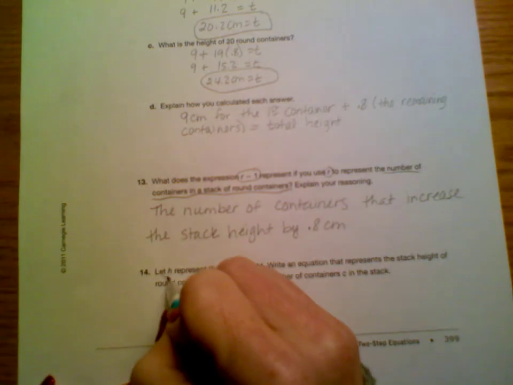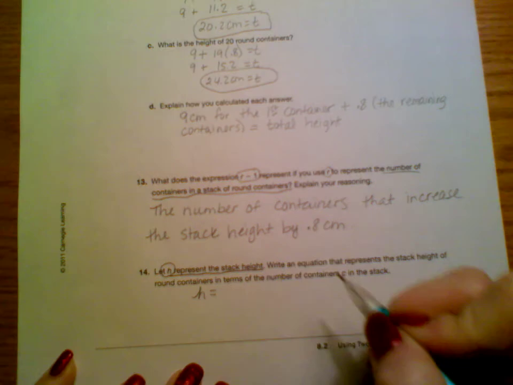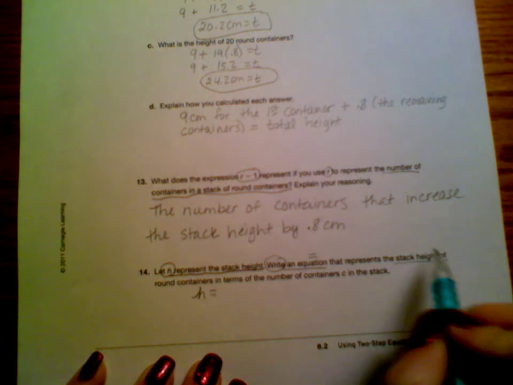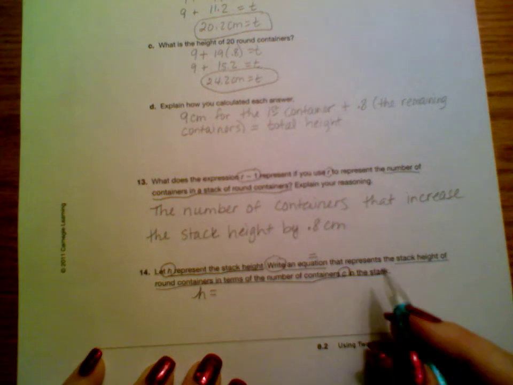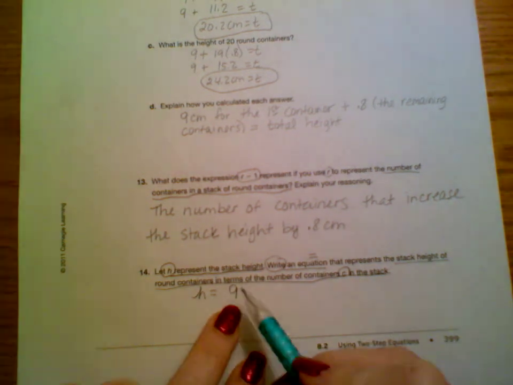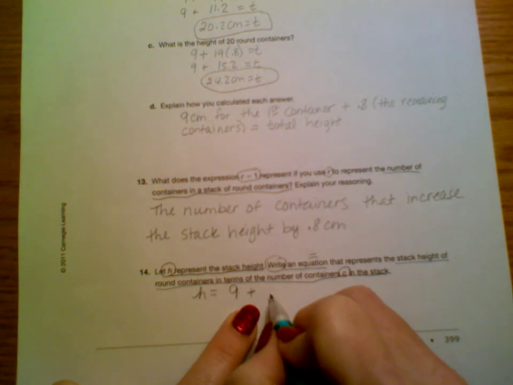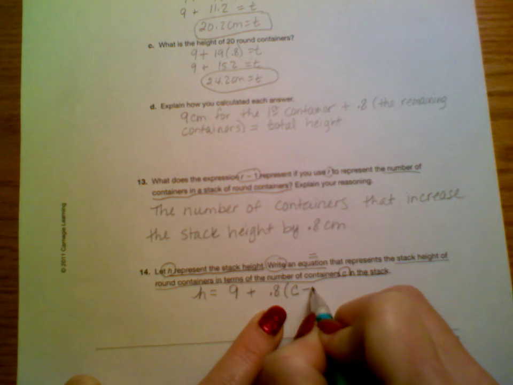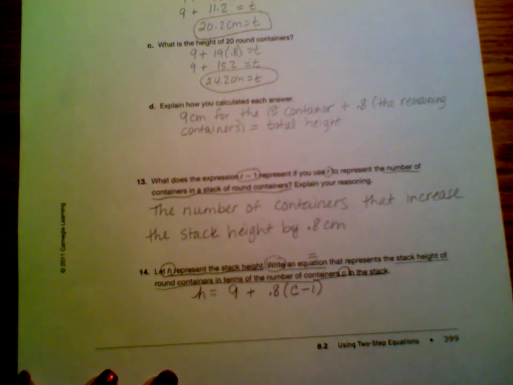So we're going to use some letters. We're going to let h represent the stack height. Well, that's what I'm finding. So the height is equal to, I'm going to write an equation, it has an equal sign, that represents the stack height of round containers in terms of the number of containers in the stack. So just like we were doing up above, the first one is 9 centimeters. That's constant. That always is going to be the case. Plus, it is 0.8 times every container, but not the first one, because the first one was 9. So this would be the equation that I could use.